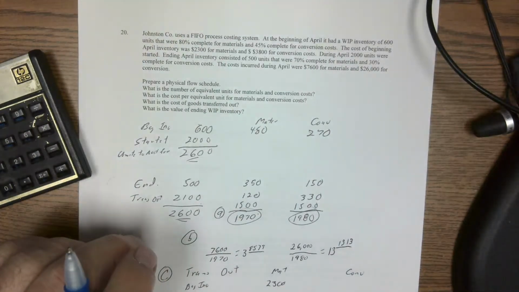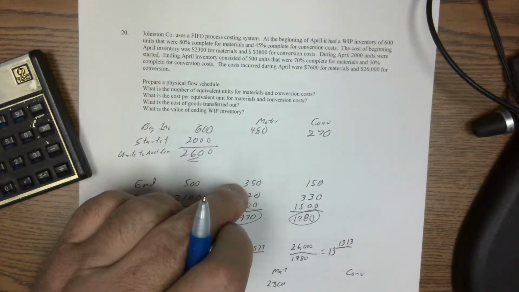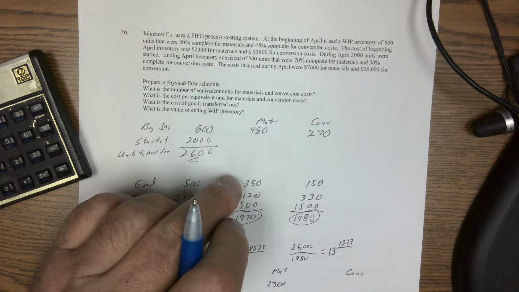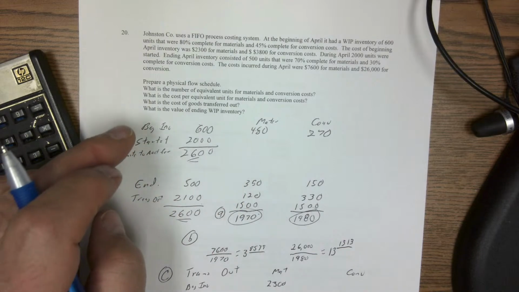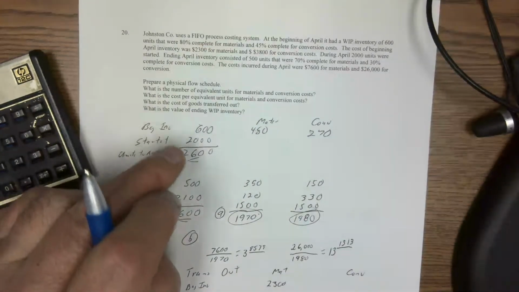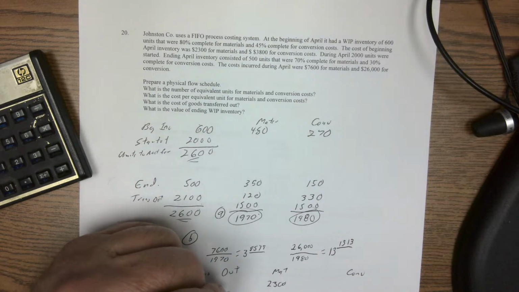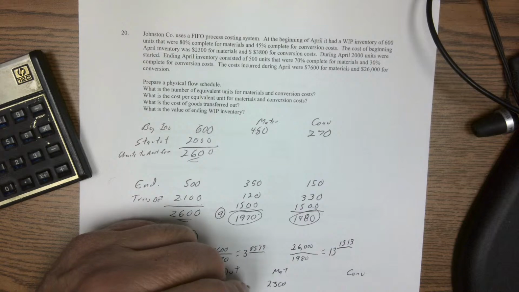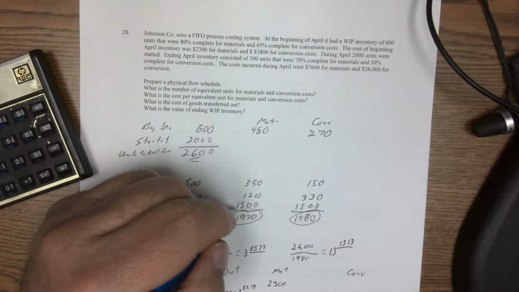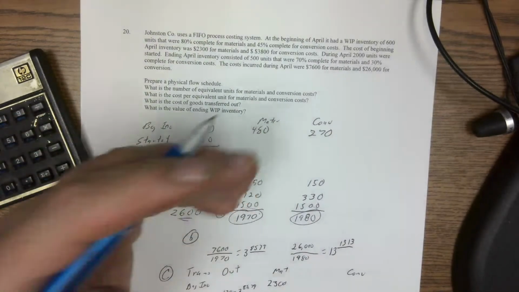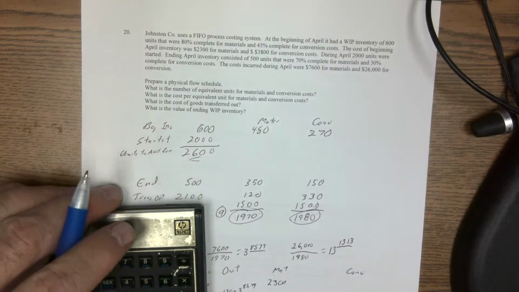Then you have the equivalent units to finish that, so that's 120 times 385.79. If you can add those together and just do 16,200, that's fine too.